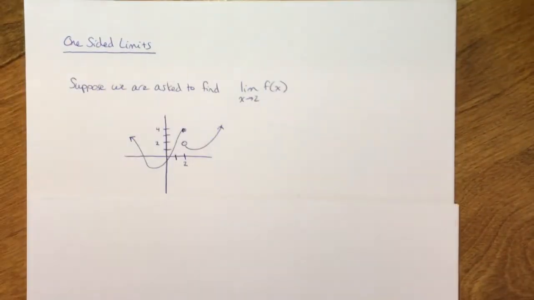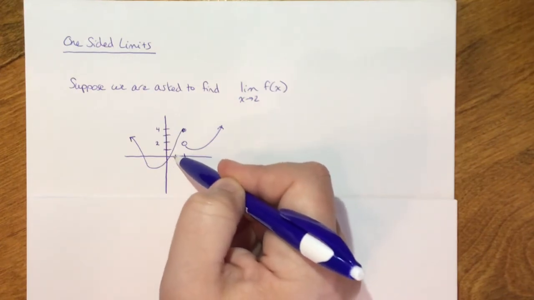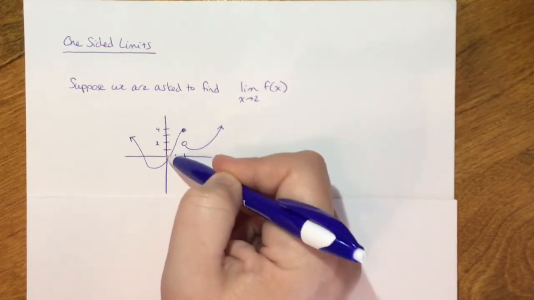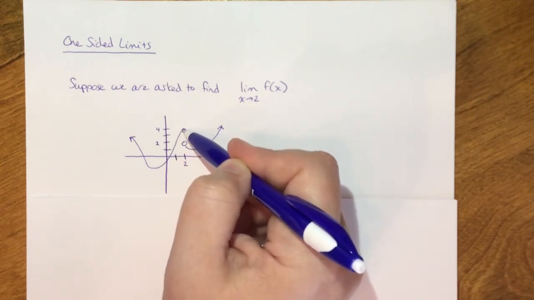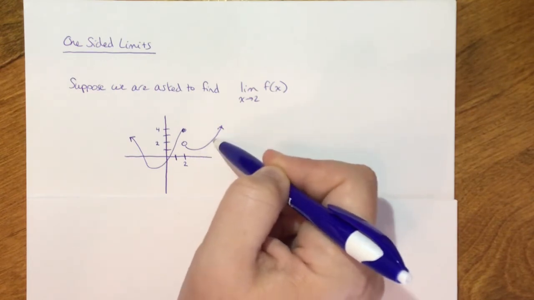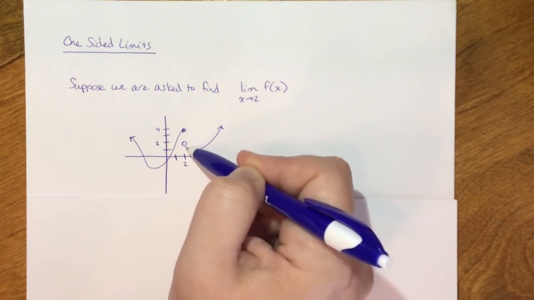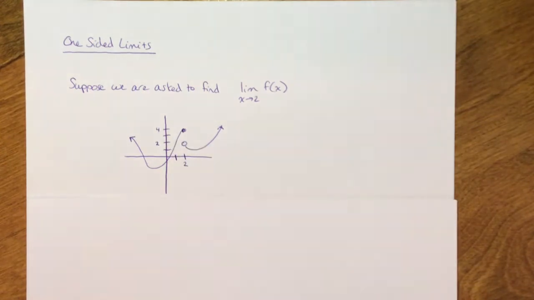So suppose that we're asked to find the limit of this function as x approaches 2. So here's where x equals 2. If I'm approaching x equals 2 from its left-hand side, so I'm on this piece of the function, I'm getting very close to a y value of 4. But if I approach 2 from the right-hand side, I'm on this piece of the function, I'm getting very close to a y value of 2. That looks different than the graphs we just talked about, right?